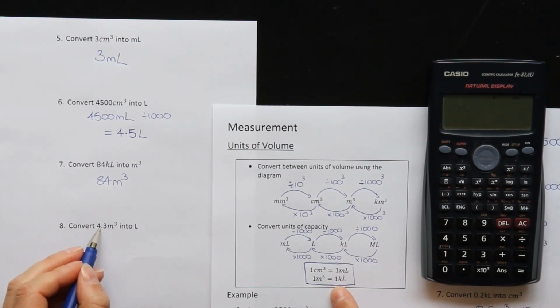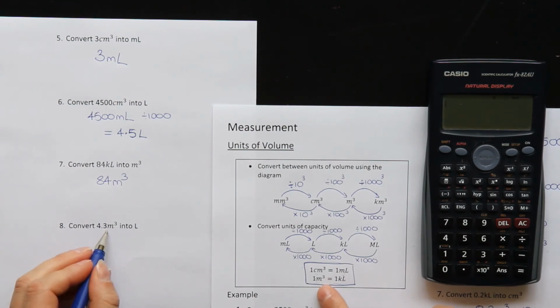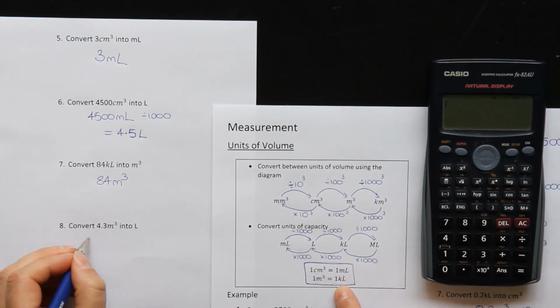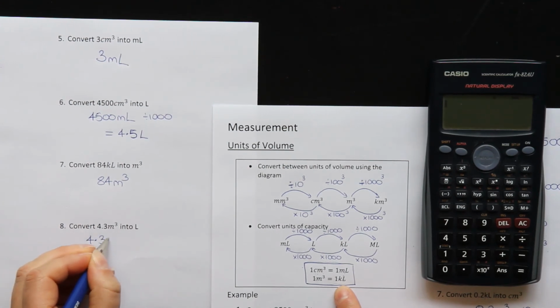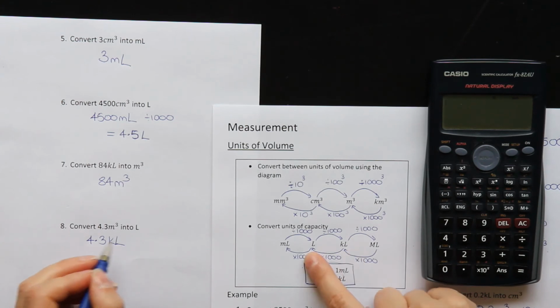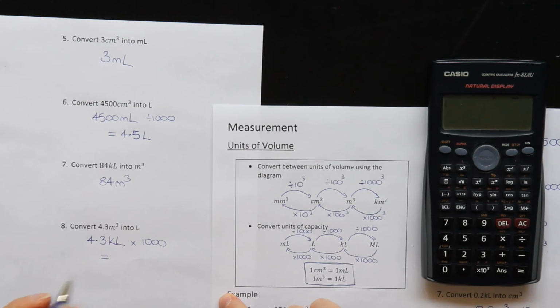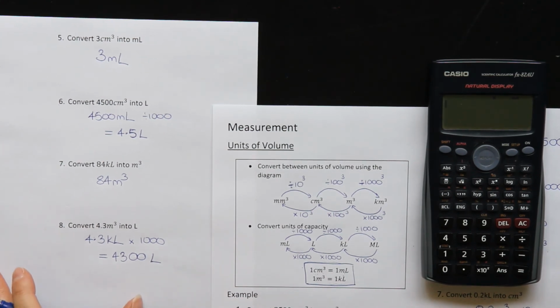Convert 4.3 metres cubed into litres. Well, metres cubed converts straight to kilolitres, so it's 4.3 kilolitres. And we can convert the kilolitres to litres by timesing it by 1,000. Timesing by 1,000 means we jump 3 places this way, so that will be 1 jump over the 3, 2, 3, we'll have to add some extra zeros for that, litres. 4,300 litres.